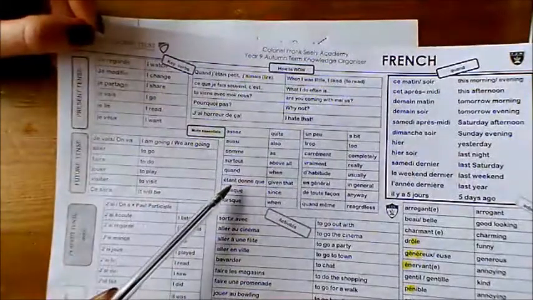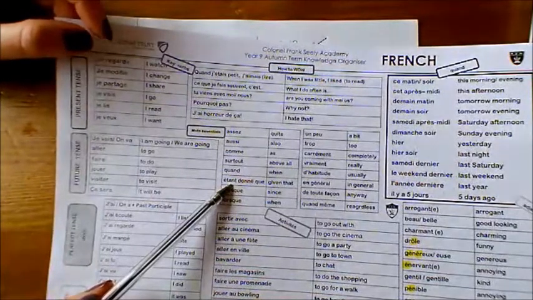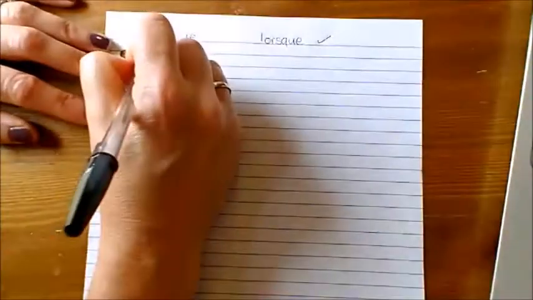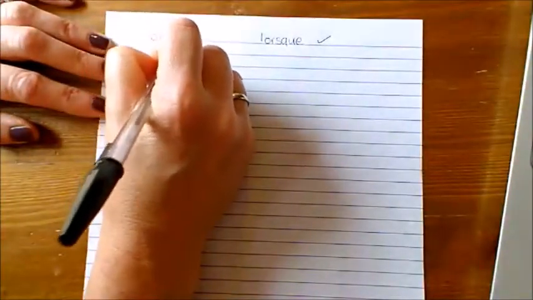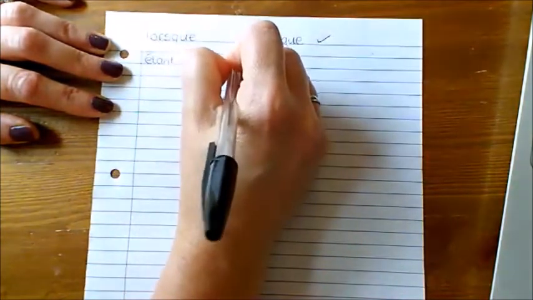Okay, so let's pick another word just to show how that works. Let's pick this one. Étant donné que. So that is a long word. Étant donné que. It's 3 words actually. So let's take that one first. Étant donné que. I'm going to write it out. So this is how it is spelt.